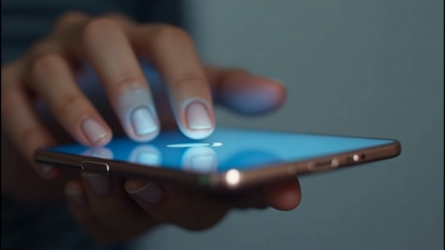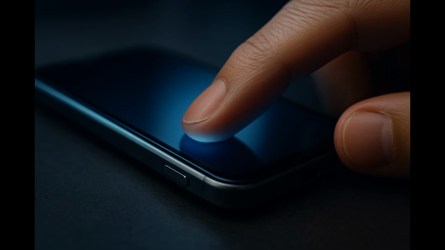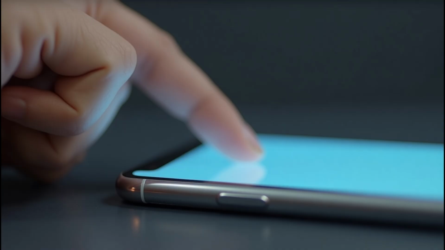Have you ever wondered what really happens when you press the power button on your smartphone? That simple press triggers a complex series of events inside your phone's tiny brain. When the power button is pressed, an electrical signal is sent to a special chip called the Power Management IC. This chip is responsible for distributing power to the other parts of your phone, like the CPU, memory, and screen.